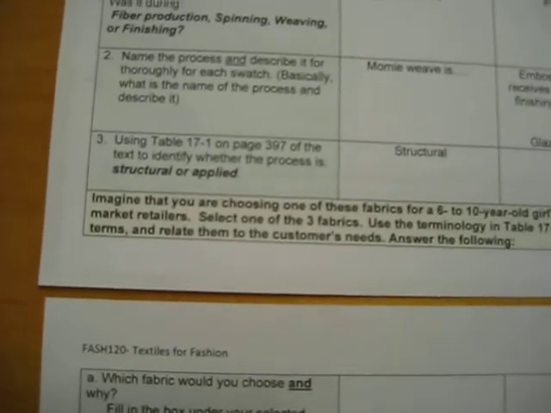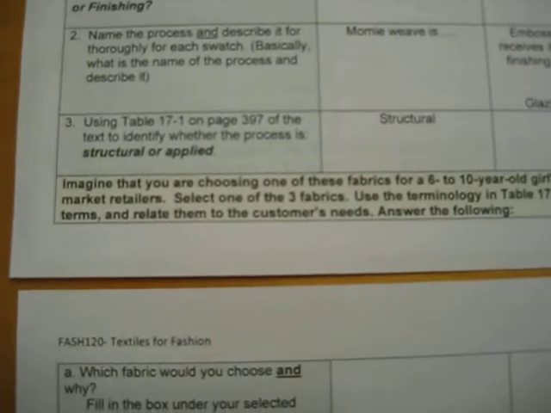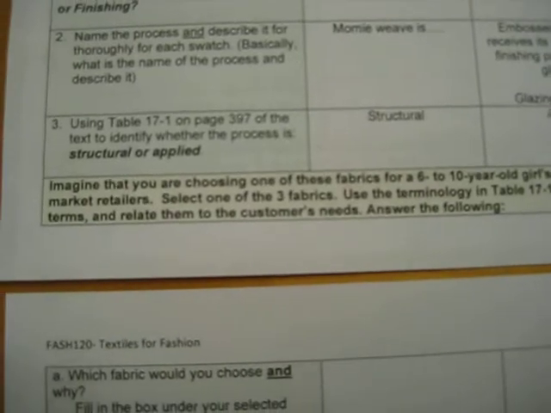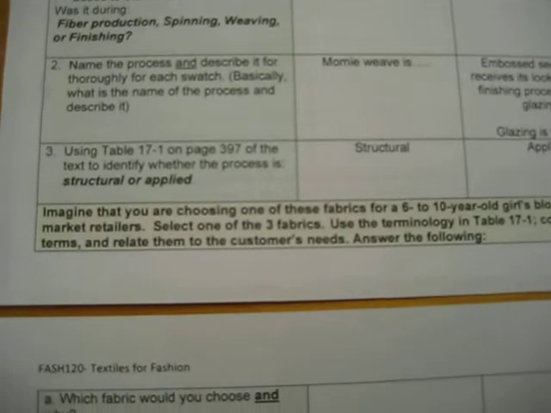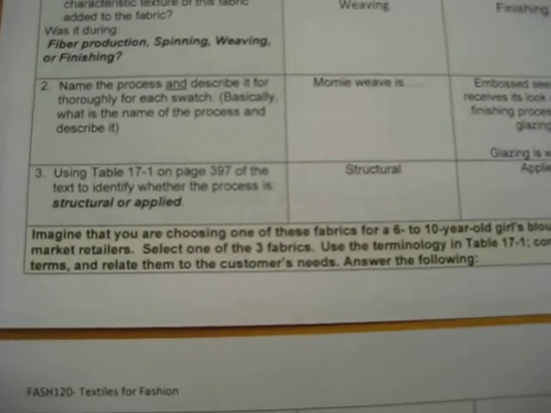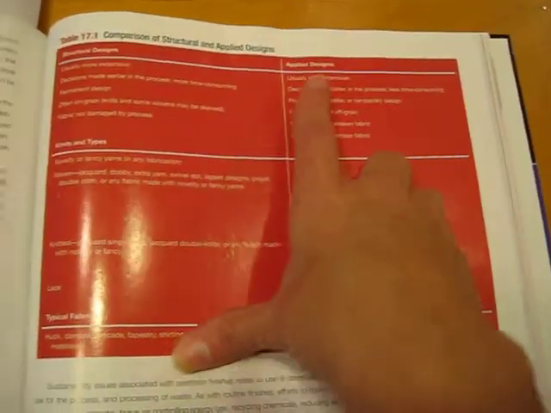Then we're gonna look at number 3. Number 3 says, use table 17.1 on page 397 of your book. So you're going to look at page 397 of the text, and identify whether the process is structural or applied. So go to your book. There's the red chart. That's what you're going to look at. And you have structural designs, you have applied designs.